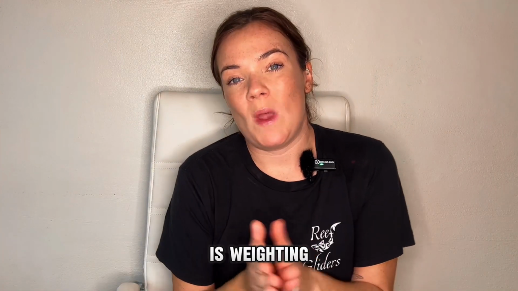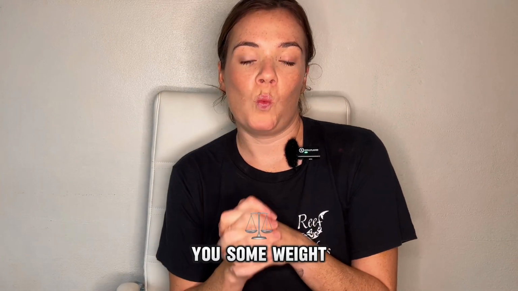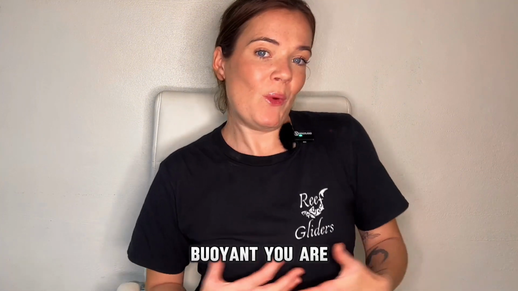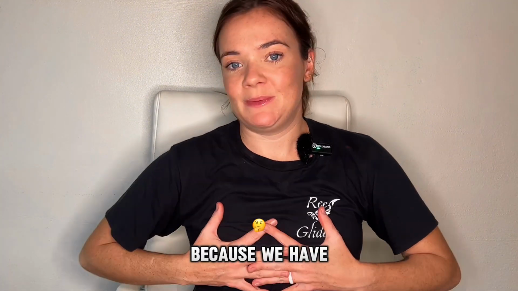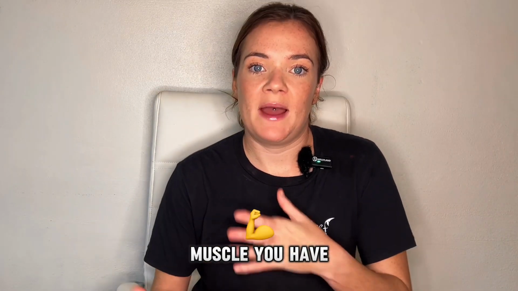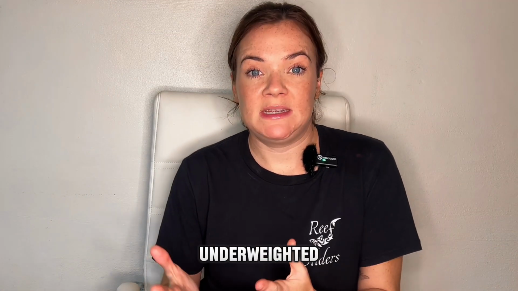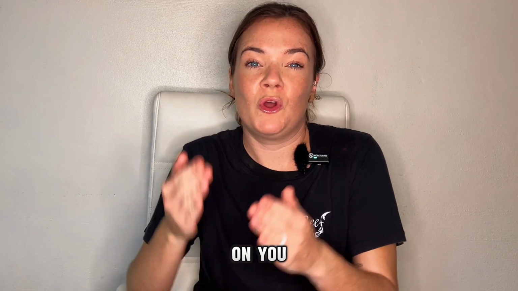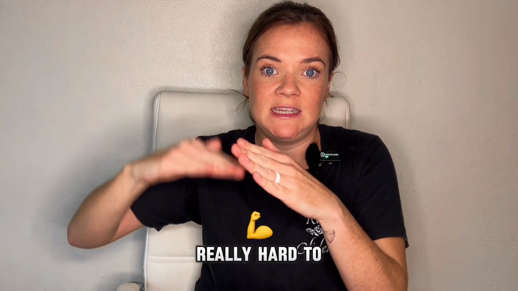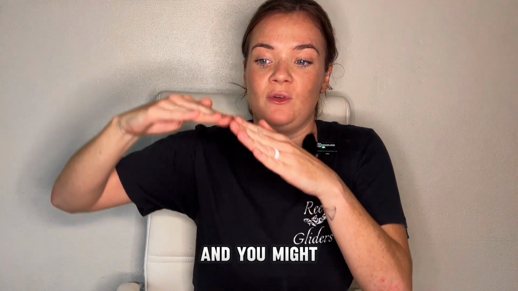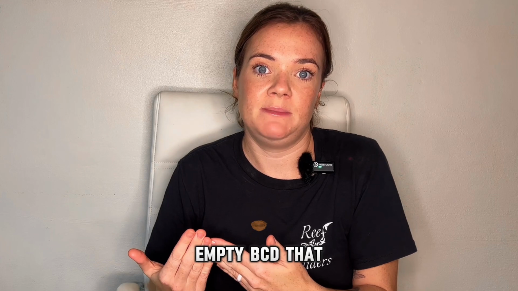The next thing is weighting. So your instructor will have given you some weight to go scuba diving. This is just dependent on how buoyant you are. Women, we tend to be a little bit more buoyant because we have more fat in our boobs and also our bum. But the more muscle you have, the denser you're going to be and the less weight you will need. If you are underweighted, so you don't have enough weight on you, you're going to find it really, really hard to stay under the water.